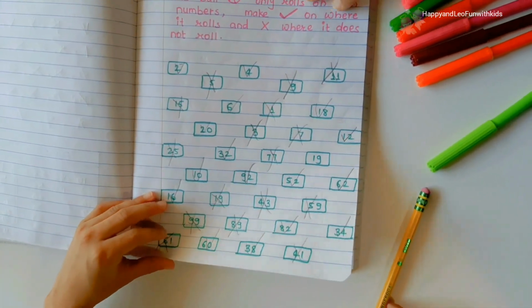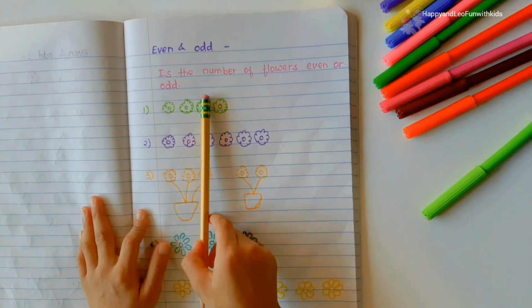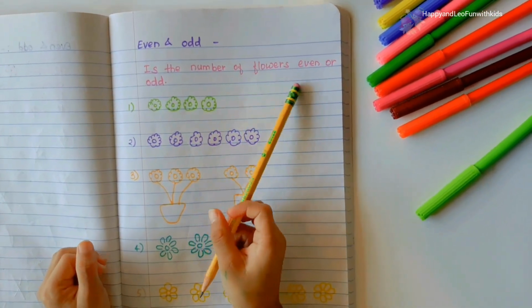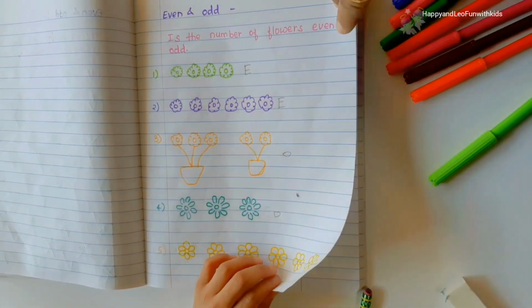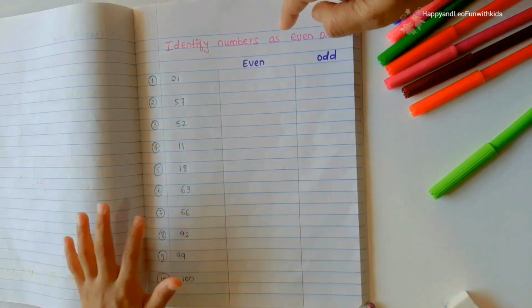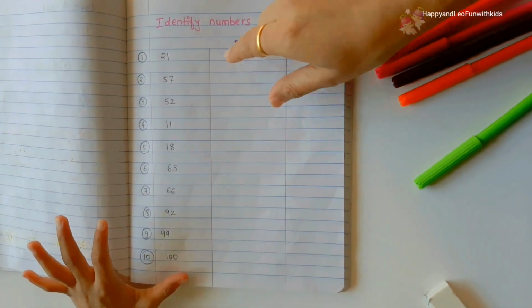So the next worksheet is again even and odd. Can you read this? Is the number of flowers even or odd? Okay, good. The next worksheet on even or odd is to identify the numbers as even or odd. You can make a tick mark.